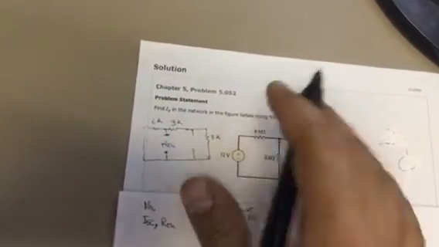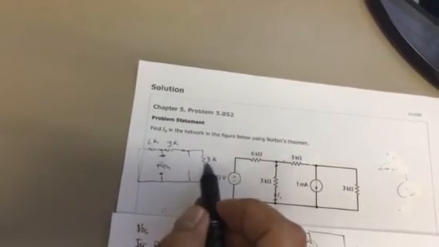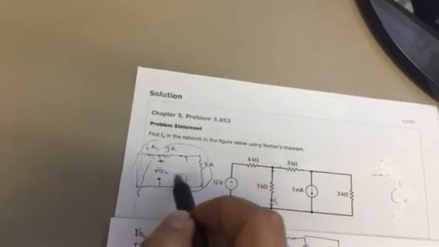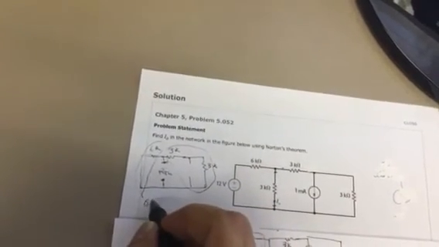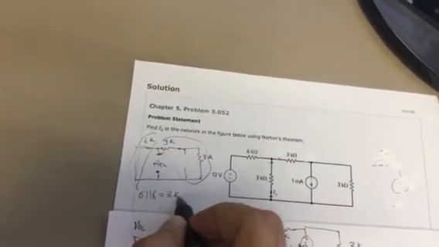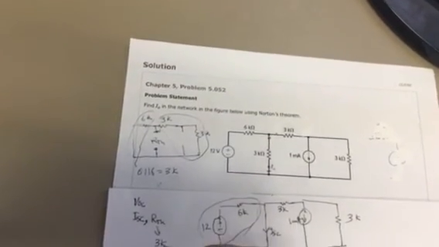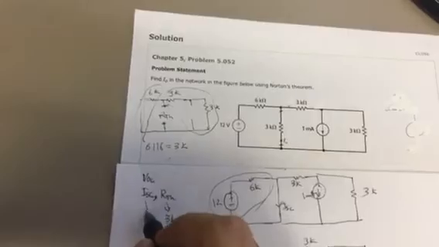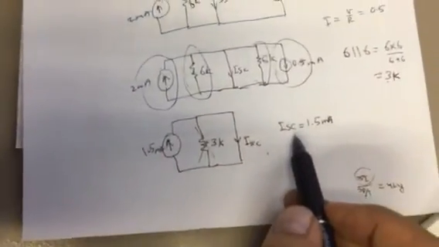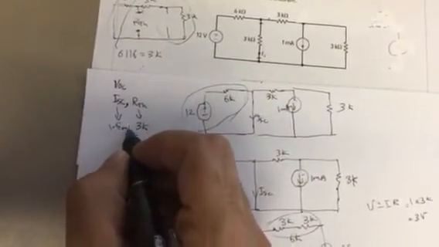So in order to find the R Thevenin across it, I can say that 3 and 3 are 6, and so this part and that part are going to be in parallel. So 6 parallel to 6 is going to be what? Half of 6, so 3k. So my R Thevenin is going to be 3k, and my I short circuit we found over here, 1.5 milliampere.